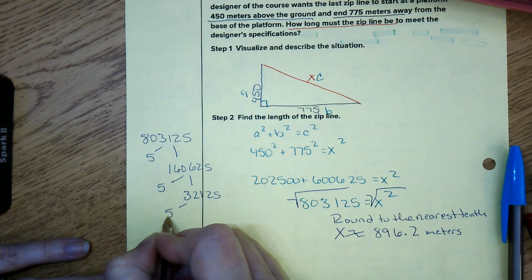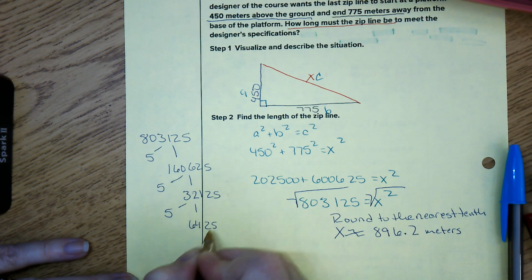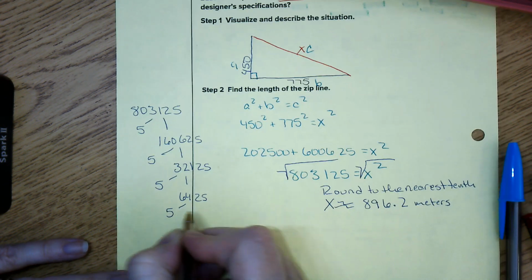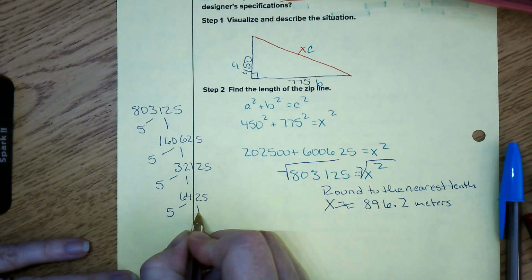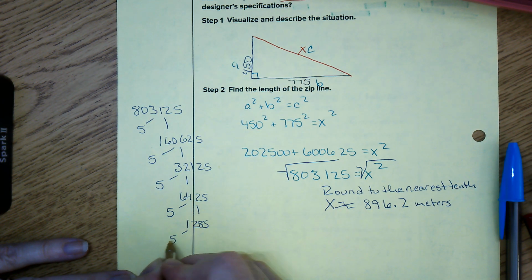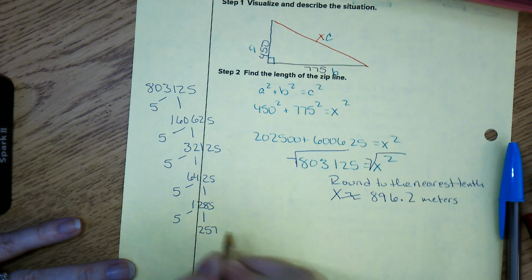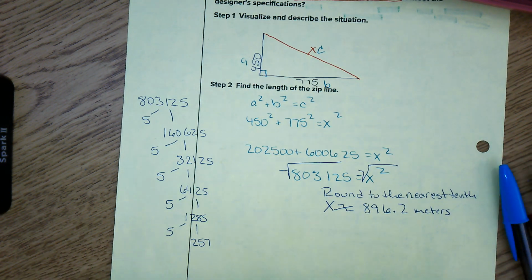Again, there's an obvious 5 to come out. And that brings you down to 6,425. Another obvious 5 to come out. This takes you down to 1,285. Obvious 5 to come out. And then lastly, 257. I couldn't find any really good numbers to come out of 257. Pretty sure 257 is a prime number.